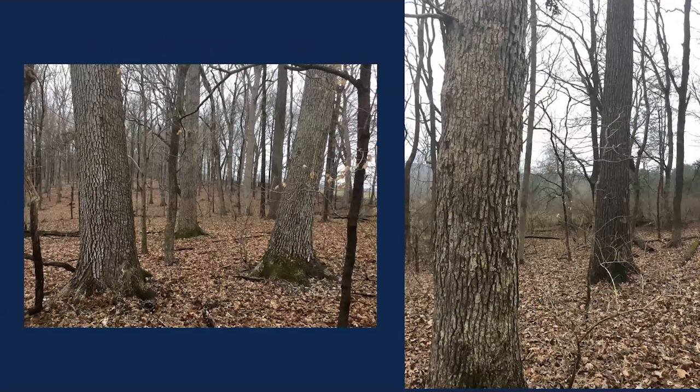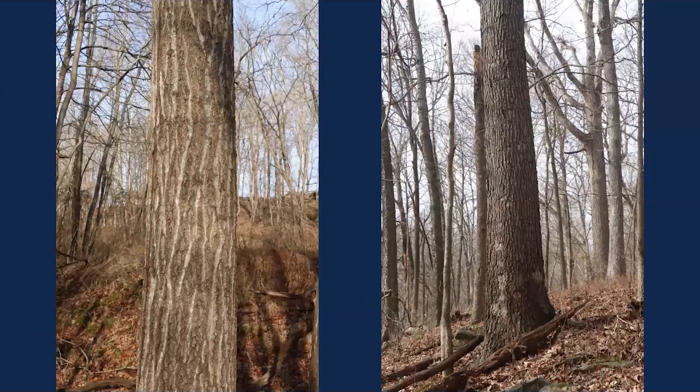And so here on the left, you can see those 2 big trees in the foreground. Those are 2 big white oaks. Still somewhat blocky bark, but that light color, that silvery color really stands out. And then on the right, the tree in the foreground is another white oak, but in the background, you can see that darker colored stem back there. That's one of the red oaks.